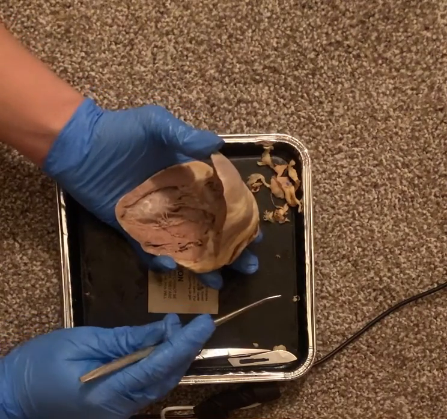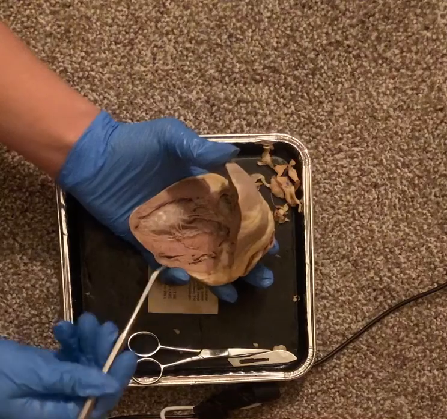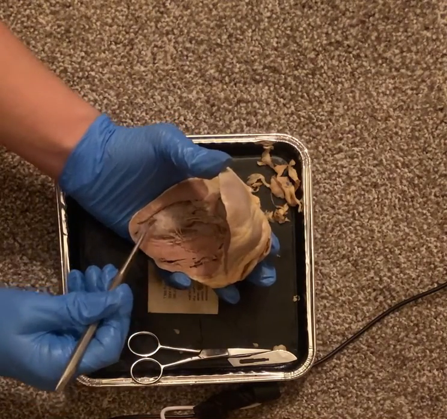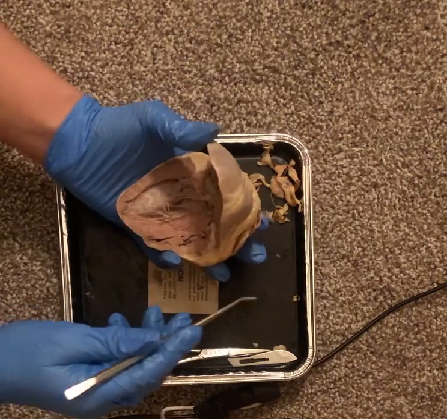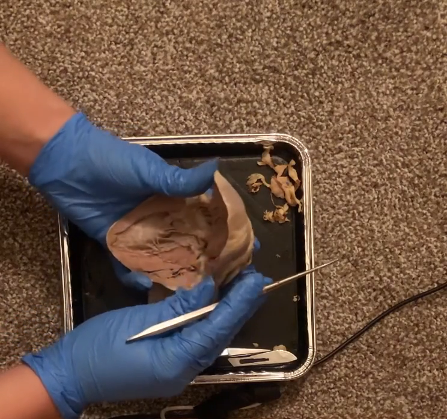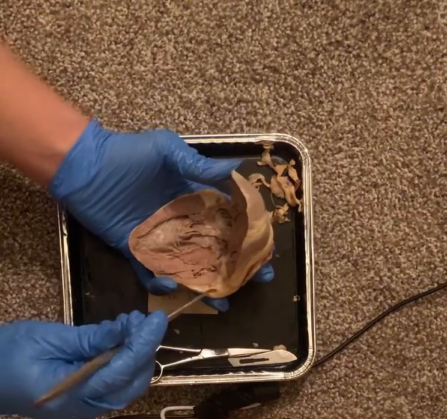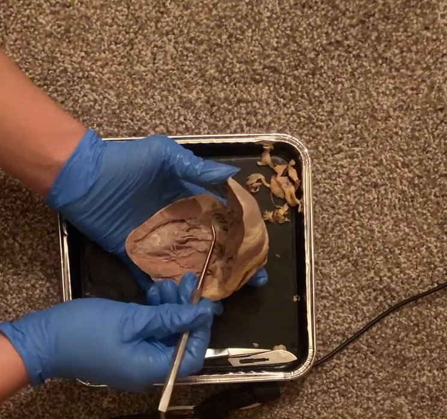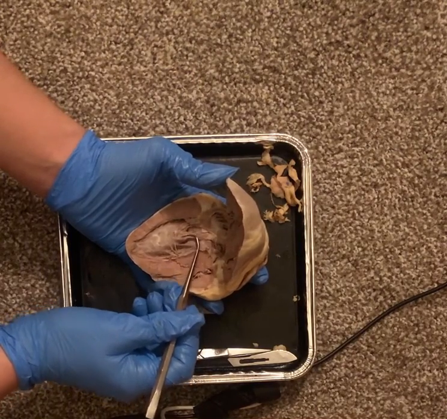Then we have the trabeculae carneae, which are the ridges and folds of the ventricle walls. So the ridges here and the folds of the ventricle walls. And then we go into the valves, and we have the tricuspid valve between the right atrium and the right ventricle. So between the right atrium and the right ventricle, so we have the valve that's right here.